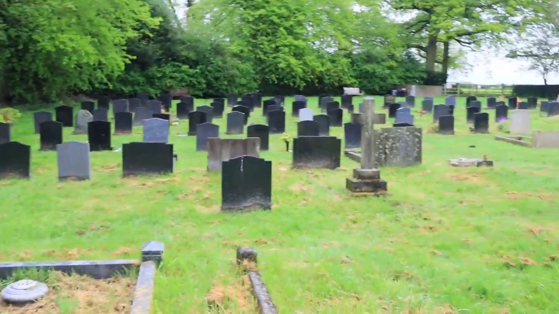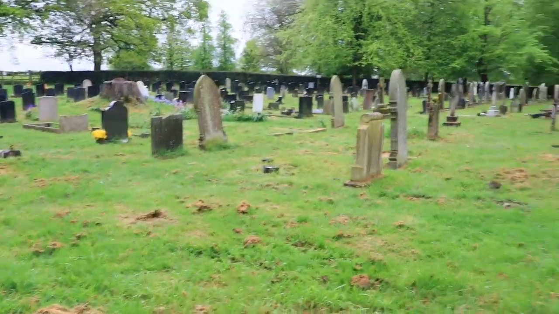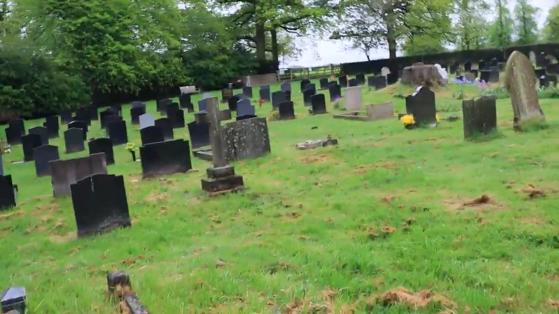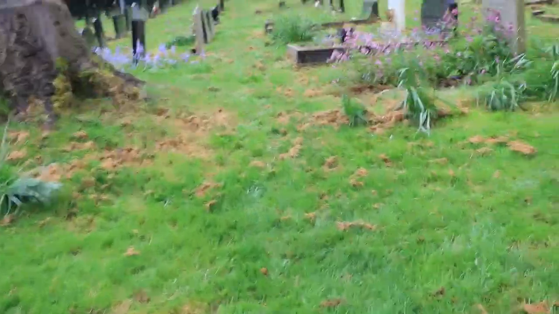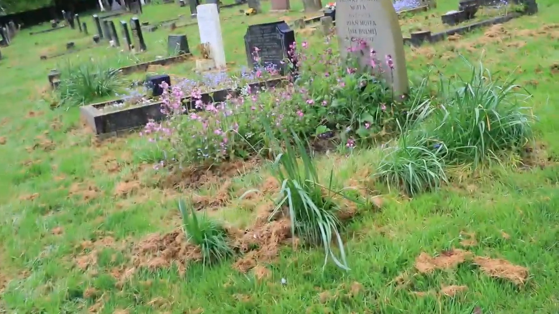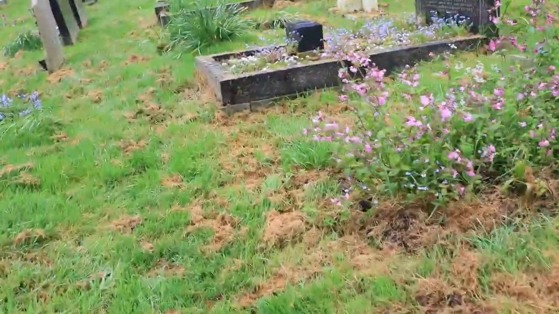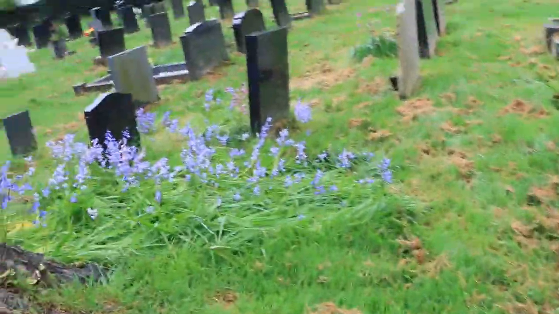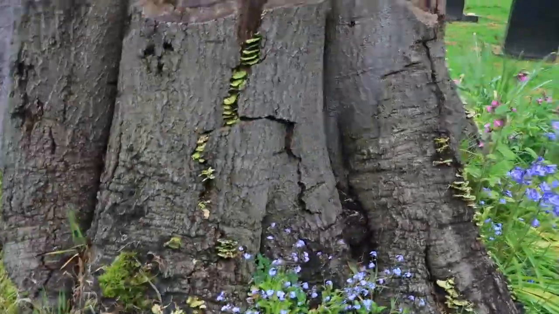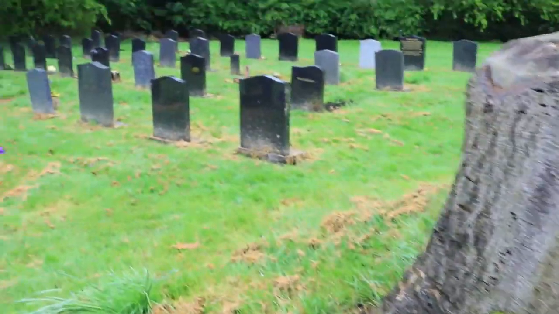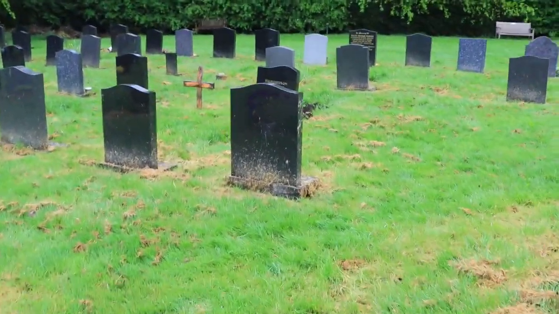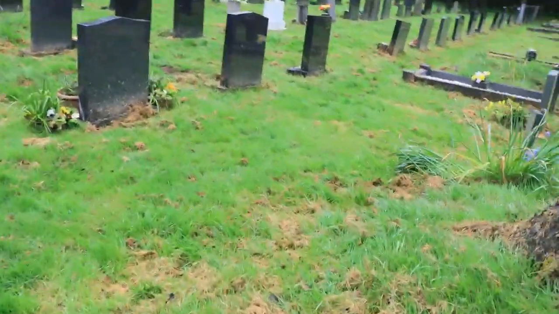We can see most of the modern graves now. It's just interesting to look around some of the more modern graves. They're covered in bluebells and other flowers. And this has been one fair old tree in its time.